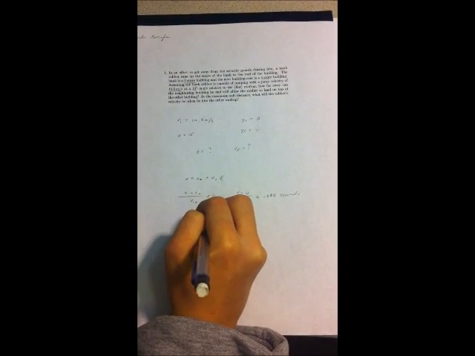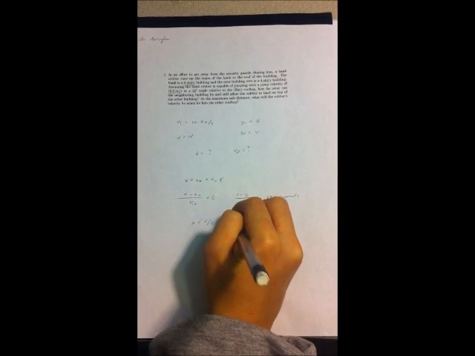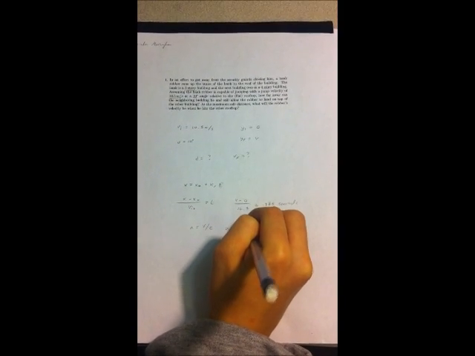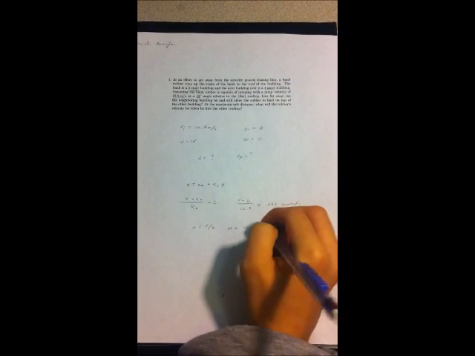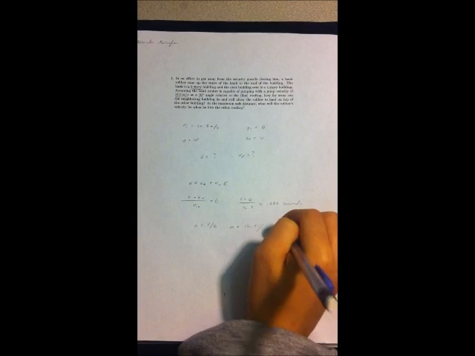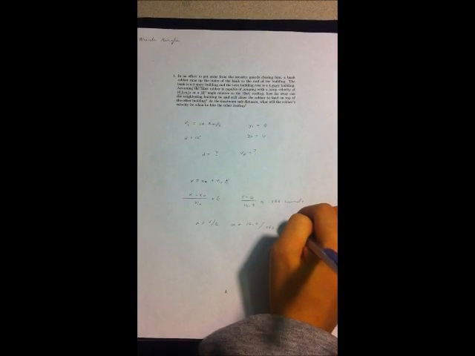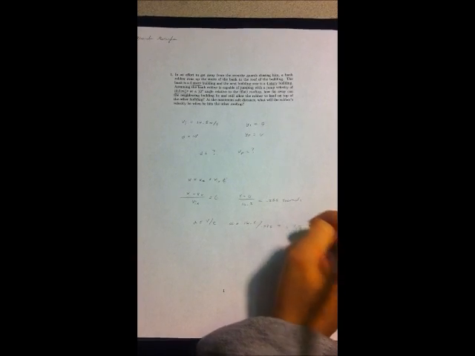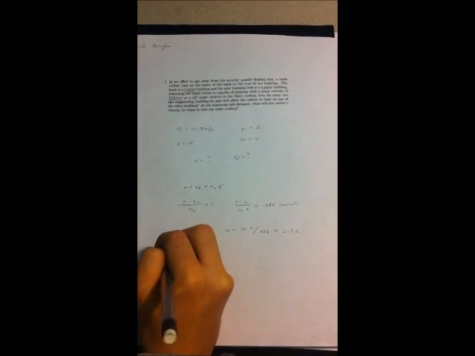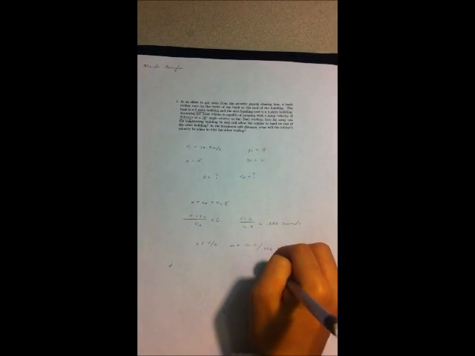Having found the time, I was able to find the acceleration by taking the velocity over time. A was equal to 10.5 meters per second divided by 0.338 seconds, causing the acceleration to equal 6.52. Now that I had both of these, I could find the distance formula and the velocity final.